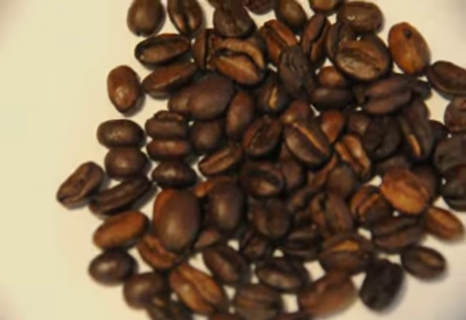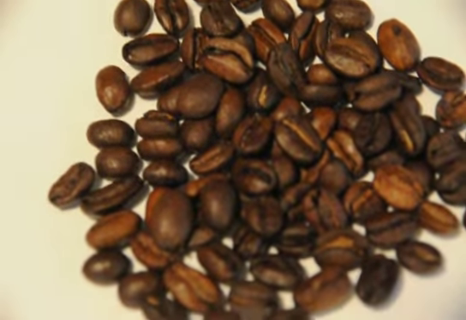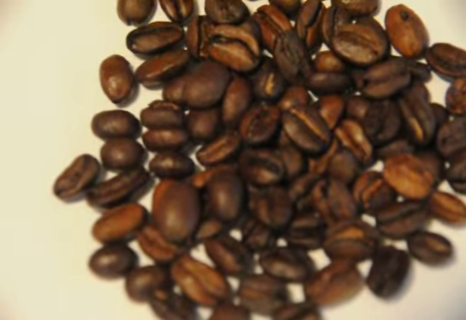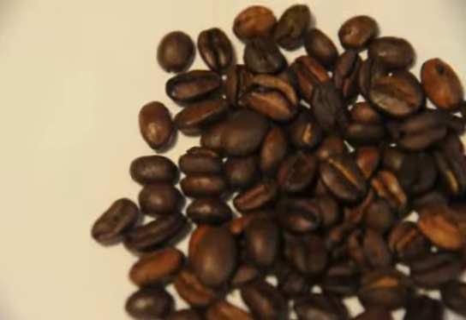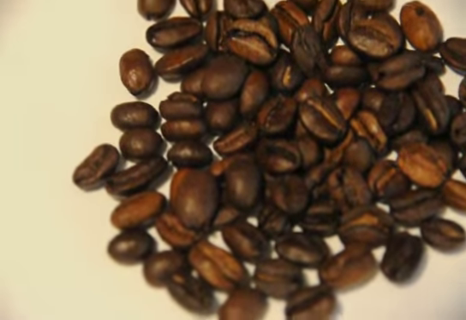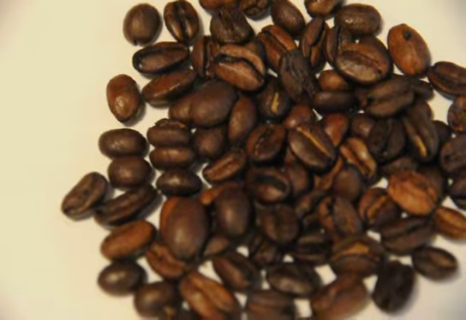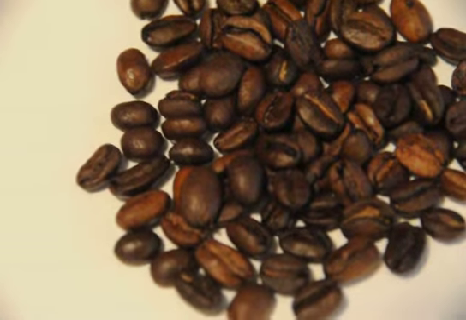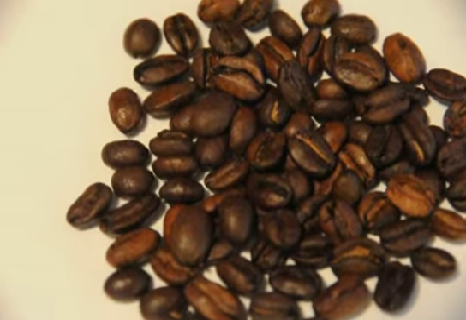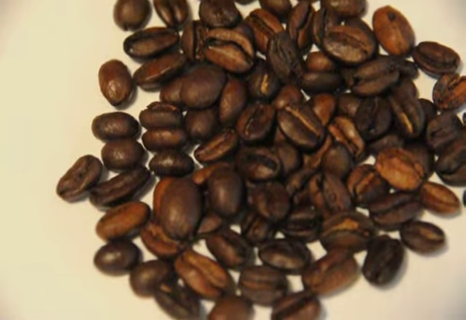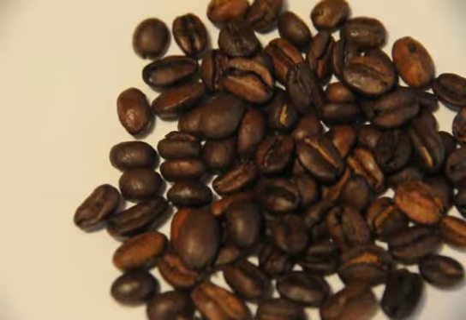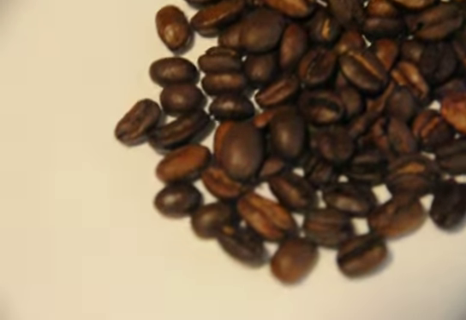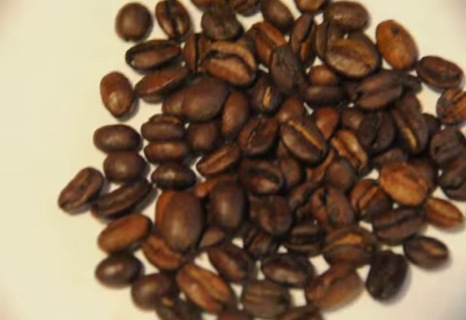These beans are from Ethiopia, and as you may or may not know, we do talk about it on the website Coffee Lovers United, that Ethiopia is where coffee beans were first discovered by a sheep herder by the name of Kaldi. On Coffee Lovers United we do talk about the history. It's pretty interesting if you want to learn a little bit about that. But this again is a medium dark roast from Ethiopia.